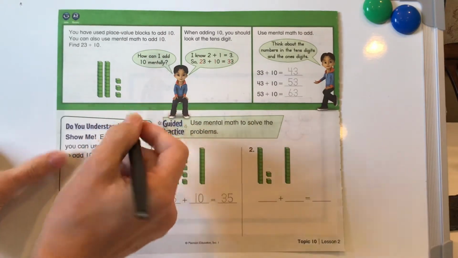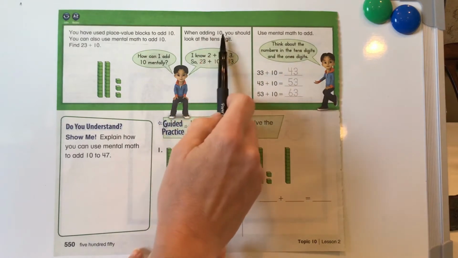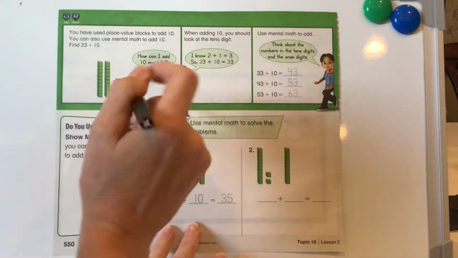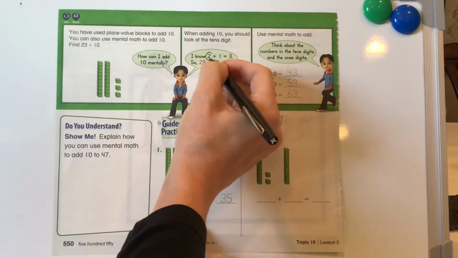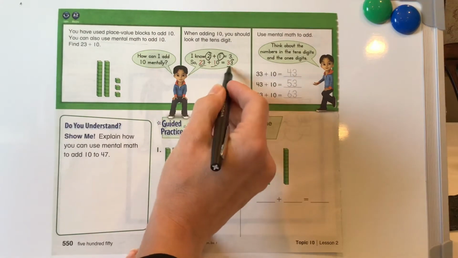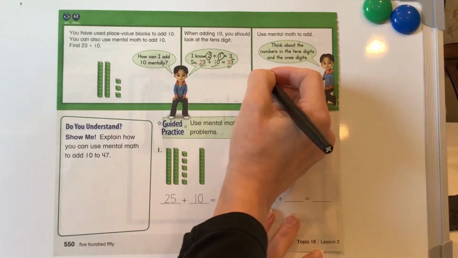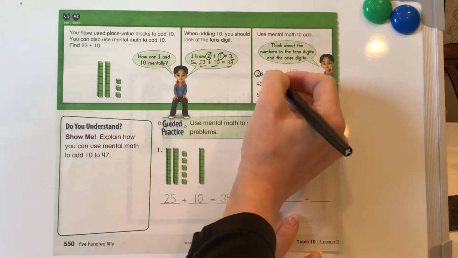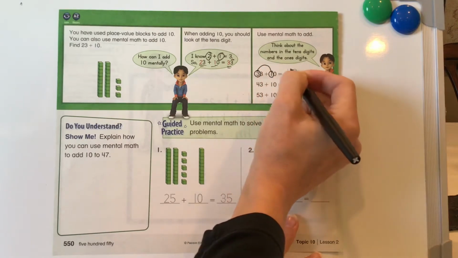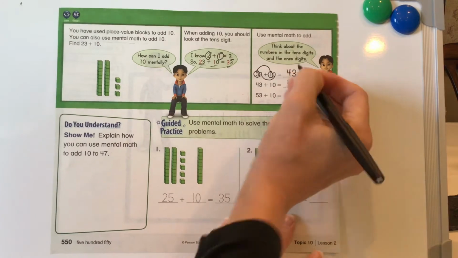Find 23 plus 10. So it says, how can I add 10 mentally? So when adding 10, you can look at the tens digits. You know that 2 plus 1 equals 3. So 23 plus 10 equals 33. So that's exactly what we're doing. We're looking at the tens digits. 3 plus 1 we know is 4. And then our ones digit stays the same when we go up in groups of 10.